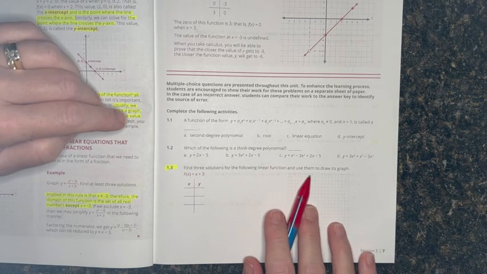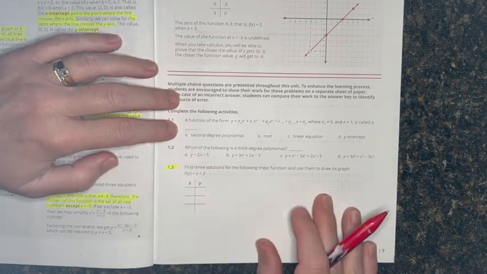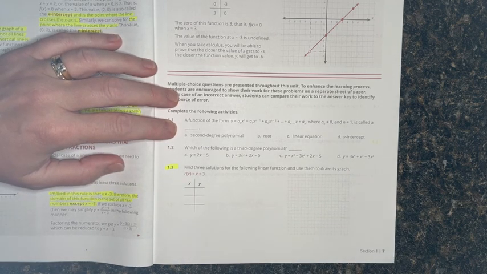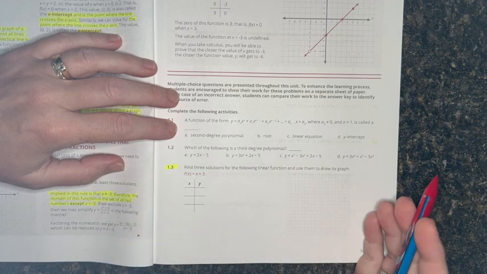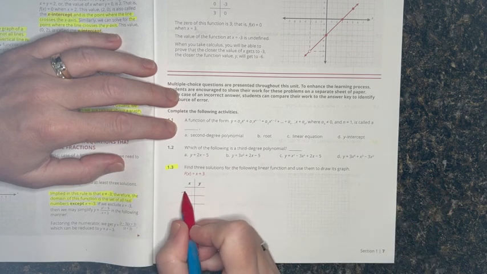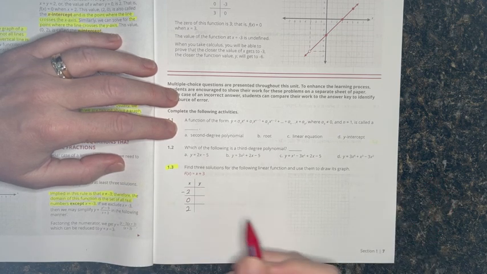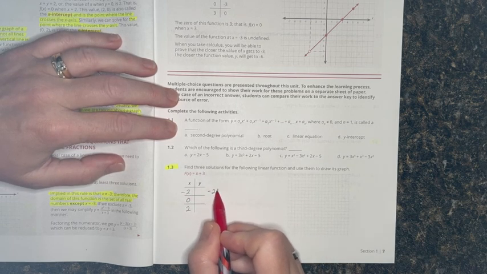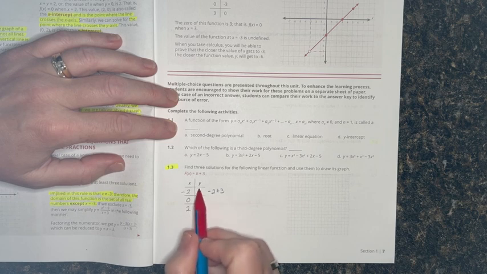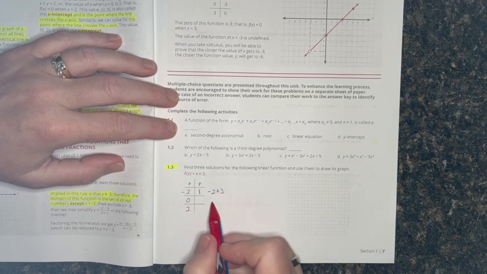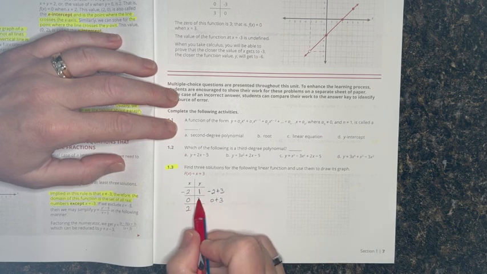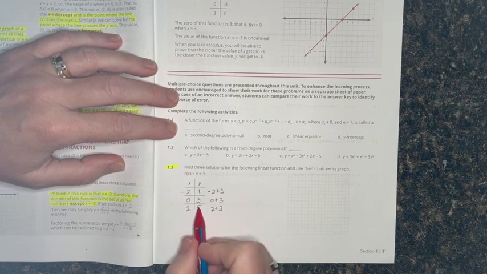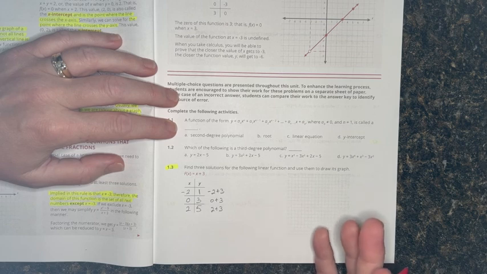So we are looking for 3 solutions, and we are going to draw the graph. Our function is f of x equals x plus 3. The basic solutions that I'm probably going to use here are -2, 0, and +2. So when x is -2, I have -2 plus 3, so my y is 1. When x is 0, I have 0 plus 3, so my y is 3. And when x is 2, I have 2 plus 3, and so my y, or my function, is 5. Okay?